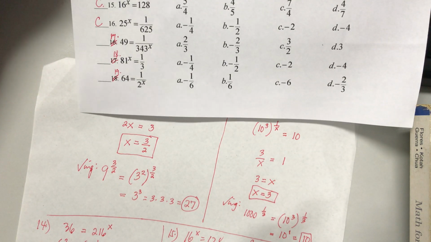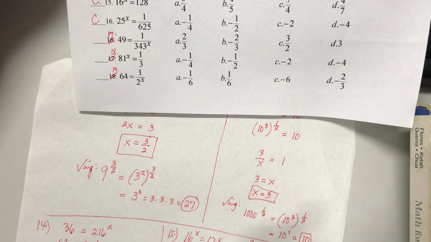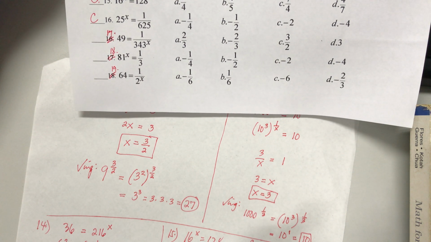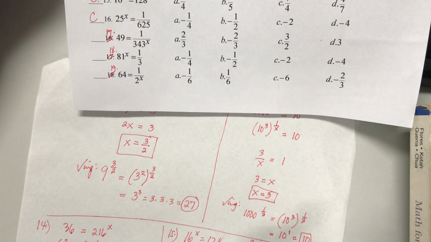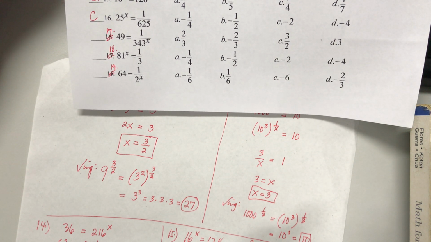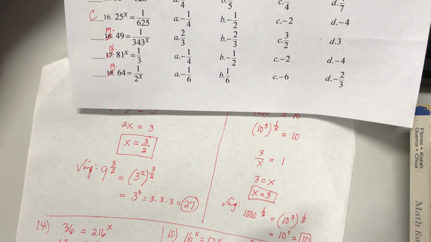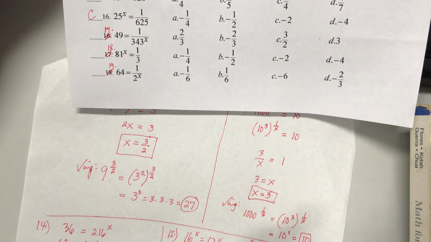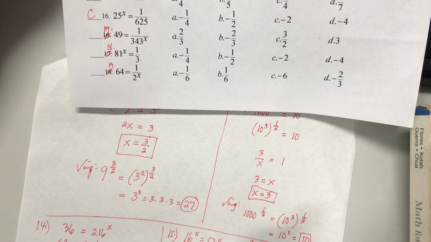Okay, I will leave numbers 18 and 19 as your own practice exercises. I will leave this as your practice exercises. 81 to the power of x is equal to 1/3. 64 is equal to 1 over 2 to the power of x.